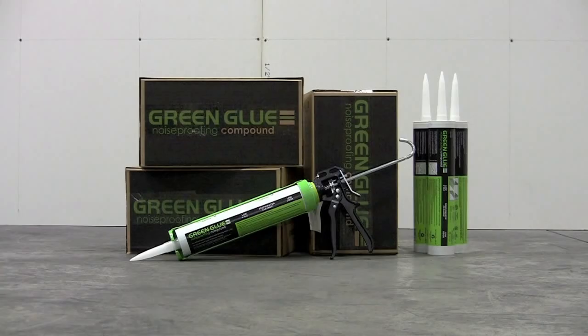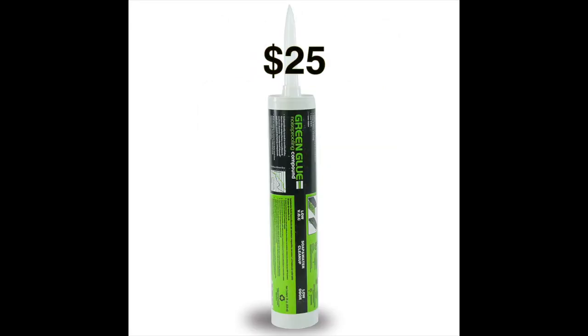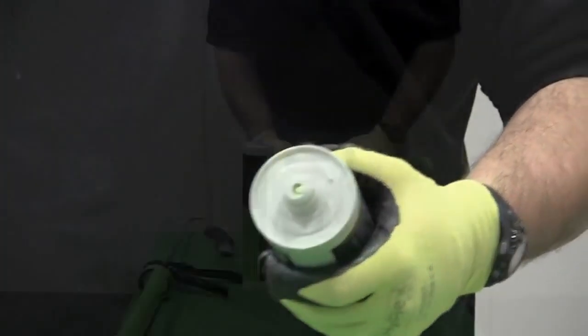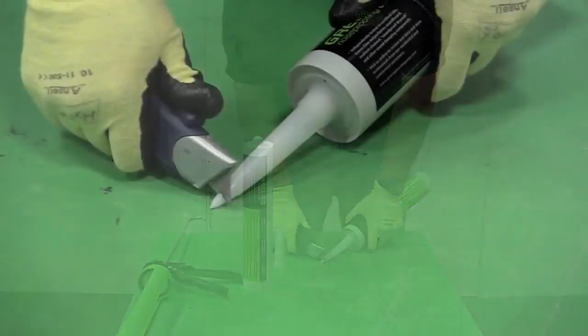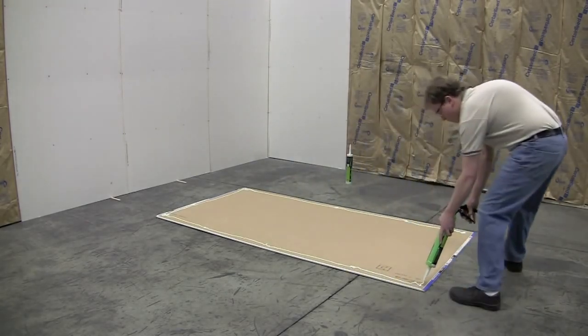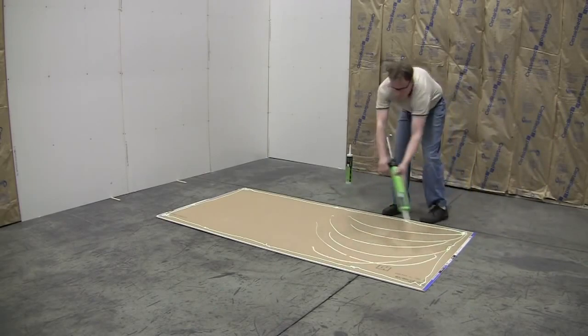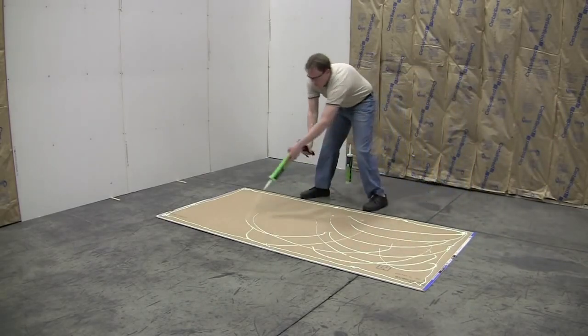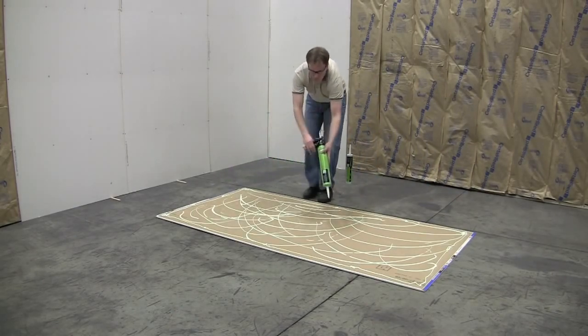The Green Glue noise-proofing compound is a bit more expensive than the sealant, running at about $100 for a 5-pack. You could probably find a single tube at your local hardware store for about $25. You'll most likely need more than one tube if you're looking to soundproof more than one room. The compound will be used primarily for when you would want to install a second layer of drywall over top of your wall. The sealant creates an acoustic barrier between the 2 layers of drywall, decreasing a small amount of decibels from traveling through the wall.